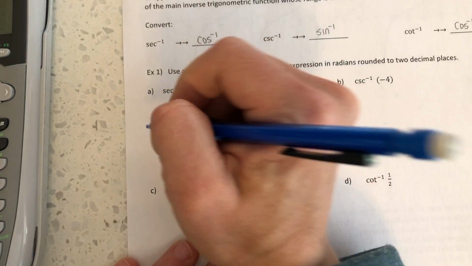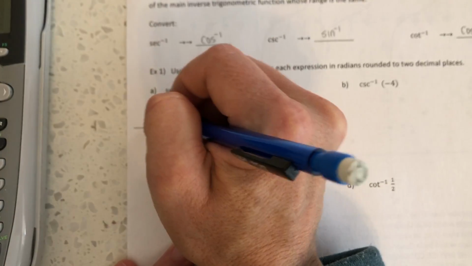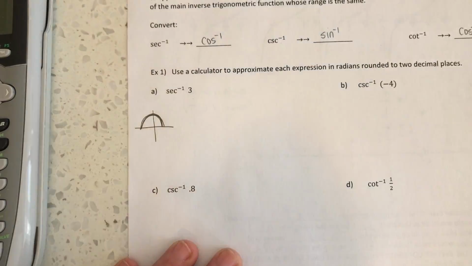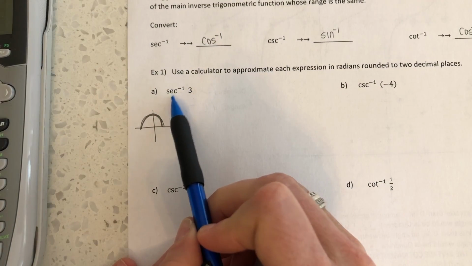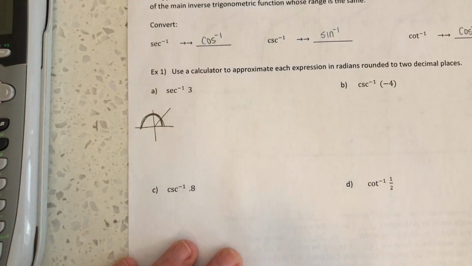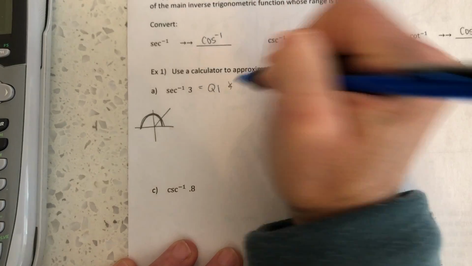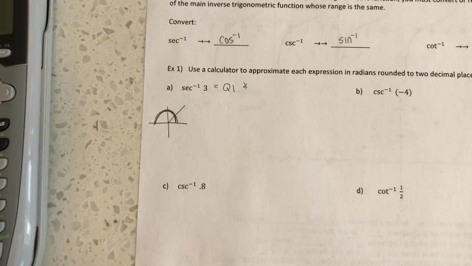All right, so remember this. The inverse secant, just like the inverse cosine, spits out angles between 0 and pi, quadrant 1 and quadrant 2 angles. We already know that if you take the inverse secant of a positive ratio, it's going to spit out a quadrant 1 angle. But what quadrant 1 angle?